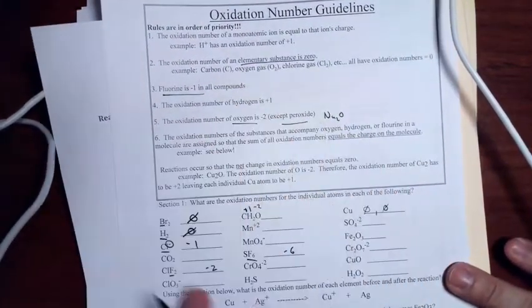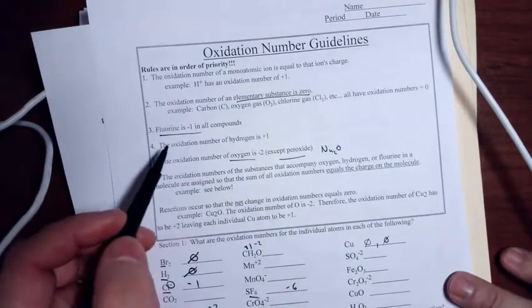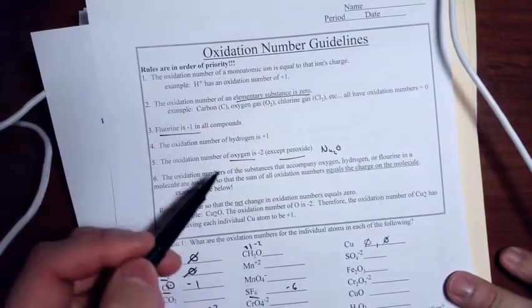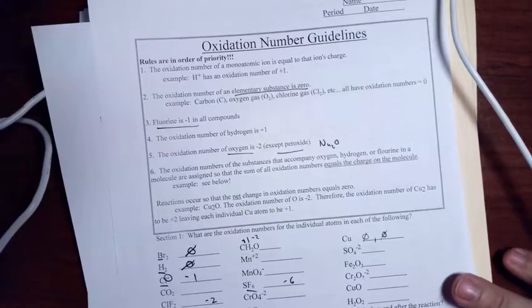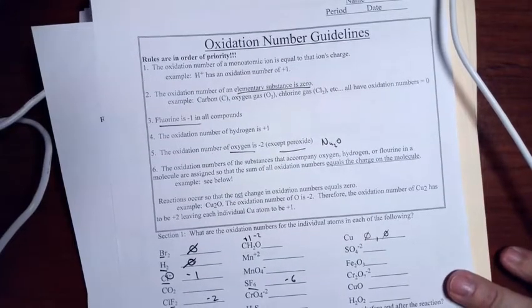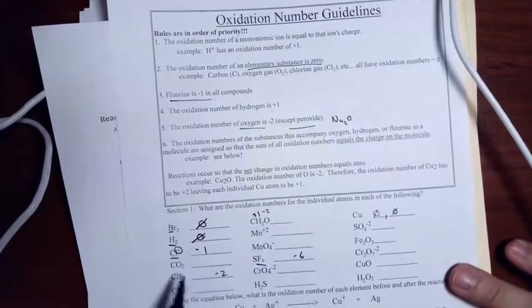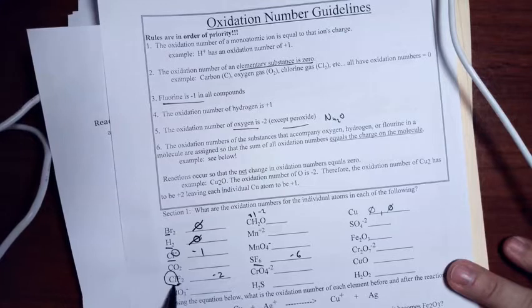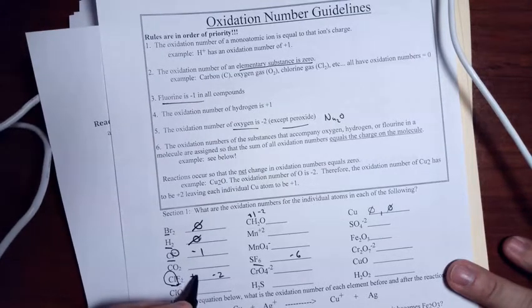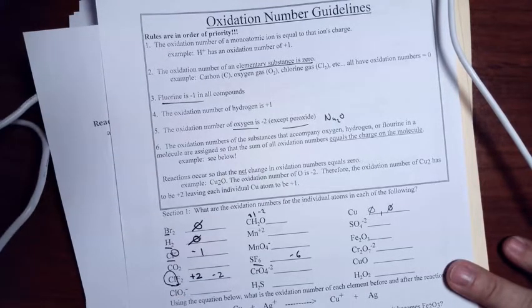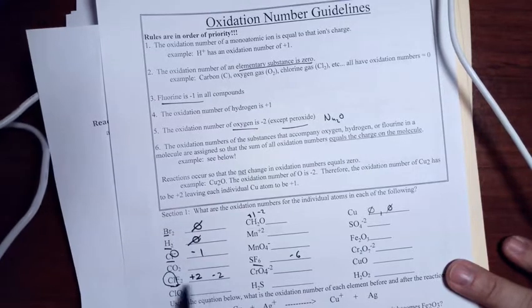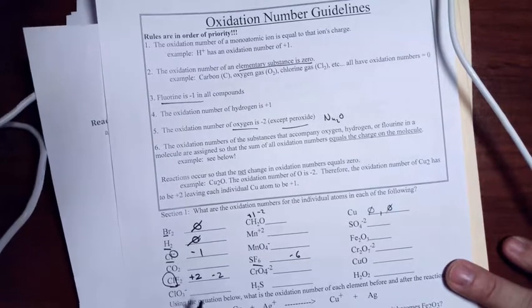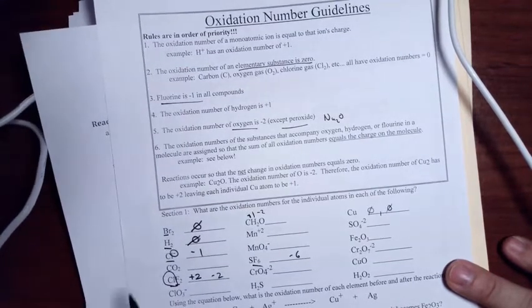Okay, so basically, if we know those few things, then we should know whatever is hooked up to those few things. So if fluorine is always -1, then these 2 fluorines are -2, and therefore chlorine in this situation would have to be +2, because the oxidation numbers always add up to whatever the overall charge is on the molecule.